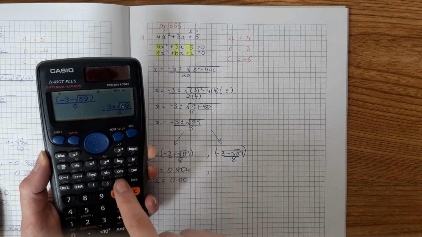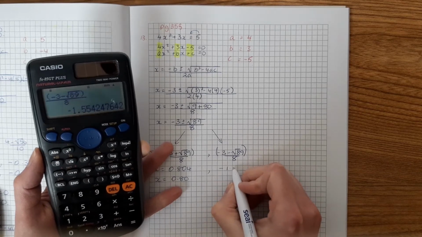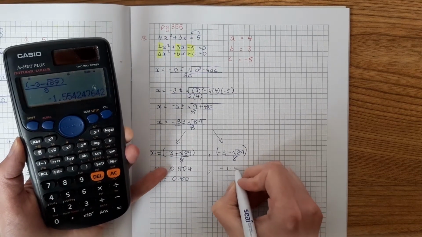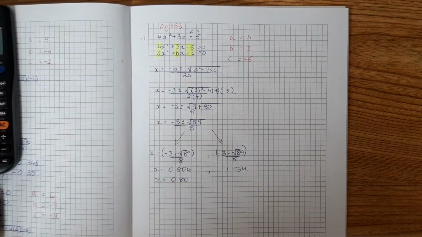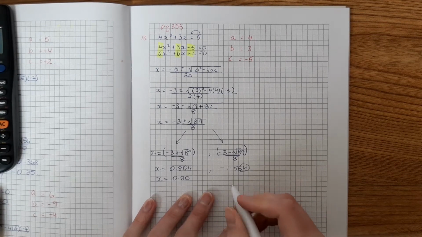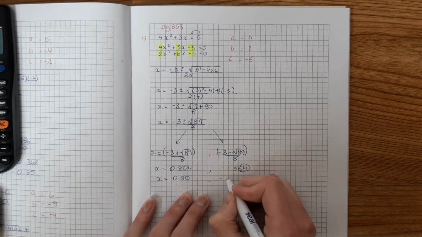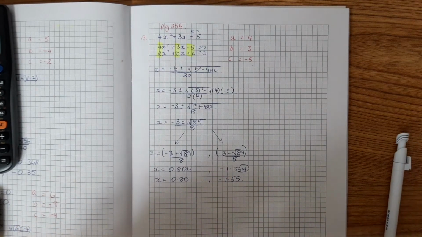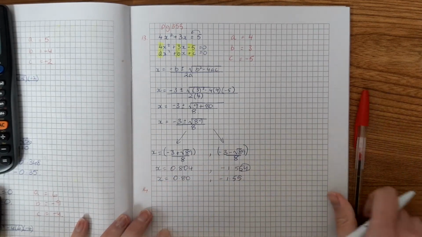Press the equal sign, press the SD button, and you can see it is minus 1.554. And again, we need to correct this to two decimal places. So we look at the second and third number, 54, and see if it's closest to 50 or 60, and it's closest to 50. So that's minus 1.55. Okay, so that's question 13 done. Question 14, very similar. Sorry, it's not 14, it's 15.